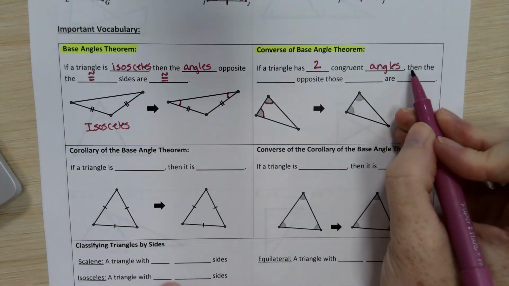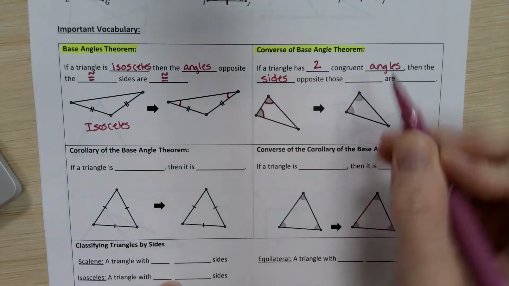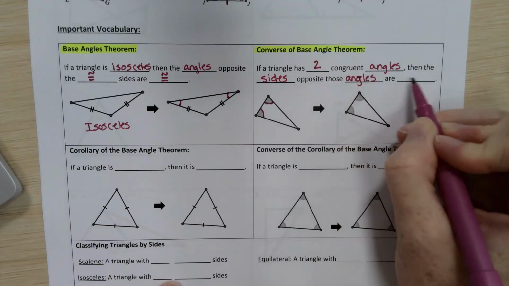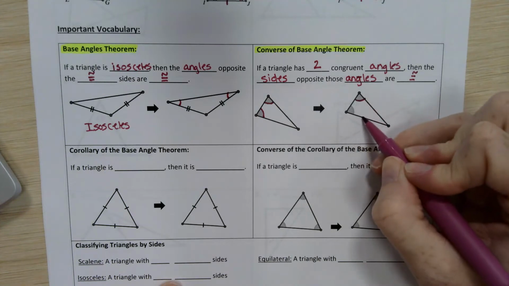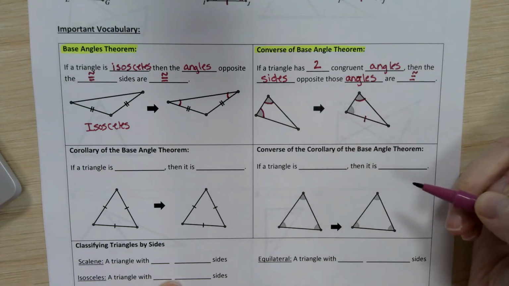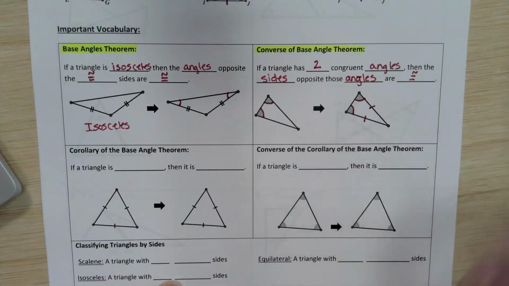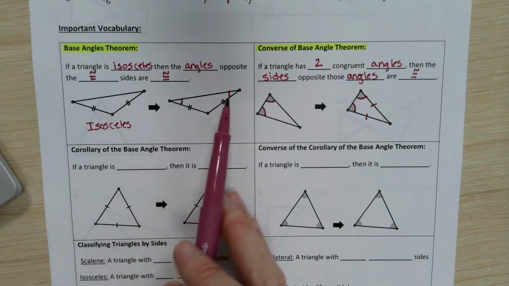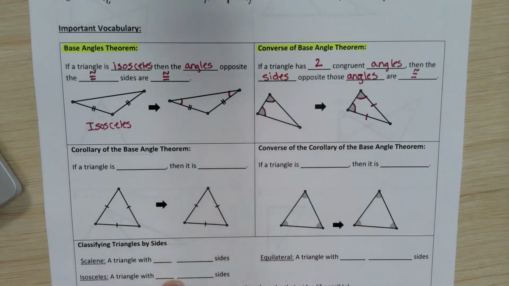And then what we're able to say as a result is that the sides opposite those angles are congruent. So we'll start at this angle and travel across. That would take us to this side. Then we'll start at this angle and travel across, and that would take us to that side. So that idea works in both ways. If we start with the sides, we can find some congruent angles. If we start with some congruent angles, we can find some congruent sides.